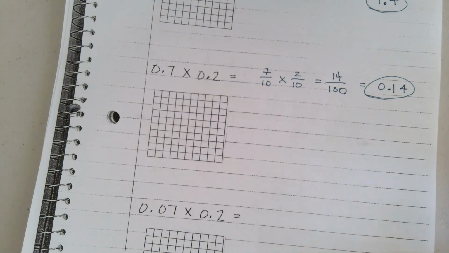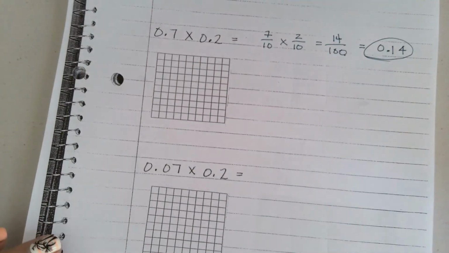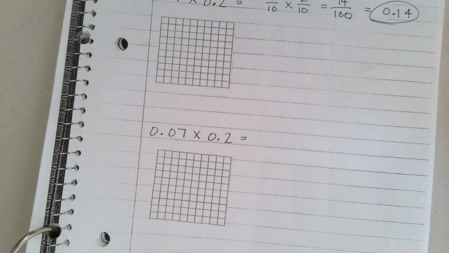Correct. All right, can you solve 0.07 times 0.2 or 7/100 times 2/10? First, what does it look like as a fraction? Then, how would you turn your fraction into a decimal? Go ahead and try that out.